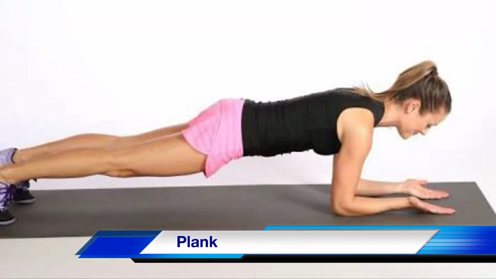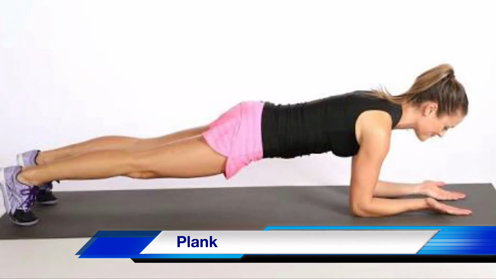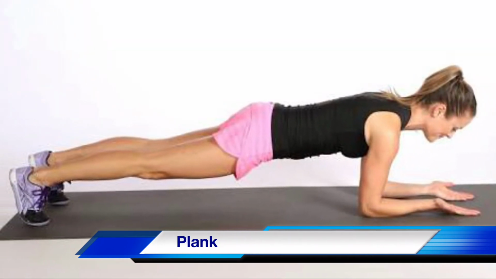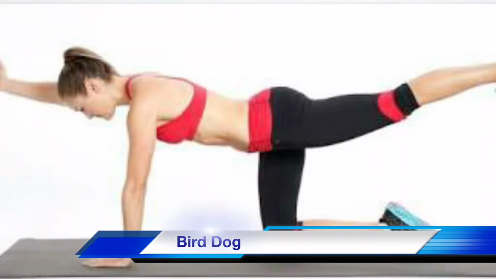Plank helps to strengthen your core muscles. Your body should be parallel to the floor without putting unnecessary stress on your lower back. Try to hold this position for at least 1 minute. In bird dog, you use your core muscles and hip flexors instead of your lower back muscles to lengthen your spine. Hold one side position for 8 to 10 seconds and then move to the other side. Do 3 sets for both sides with 30 seconds rest between sets.